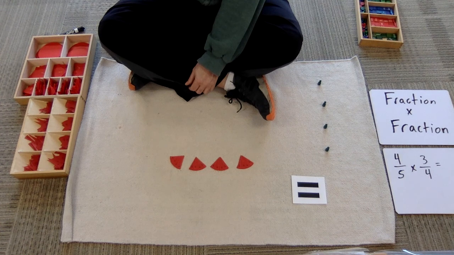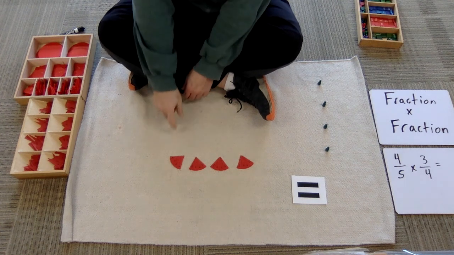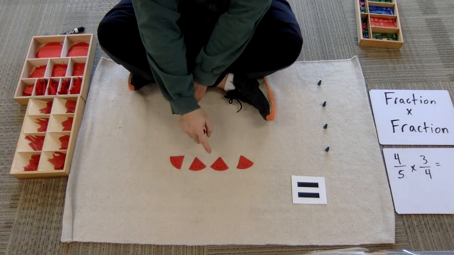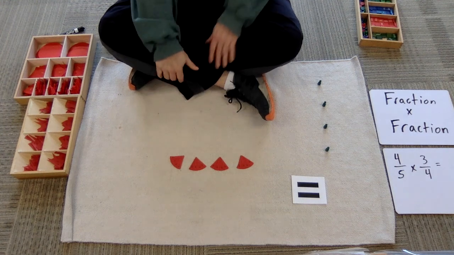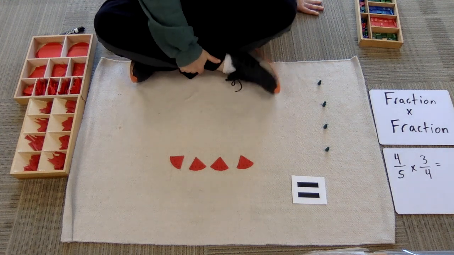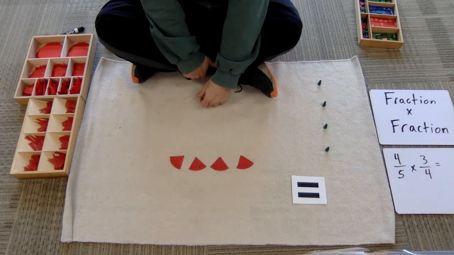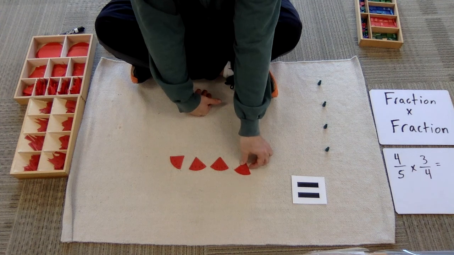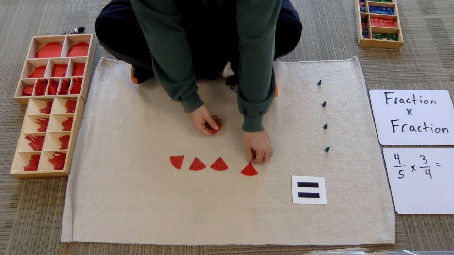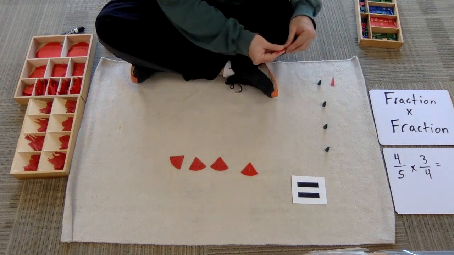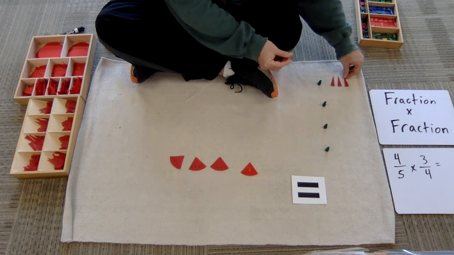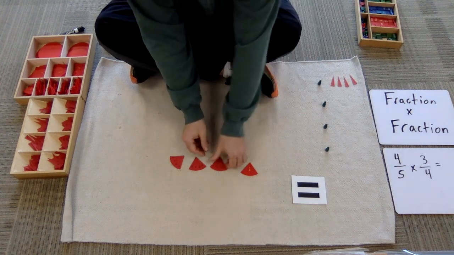So it looks like I could divide my 4/5 into how many 20ths? 1, 2, 3, 4, 5, 6, 16 20ths. And now I've got 1, 2, 3, 4 sets here. Oh, wow, this works out. This is great for me. So I got to put them into 4 sets here. Okay, well, that is 1, 2, 3, 4.